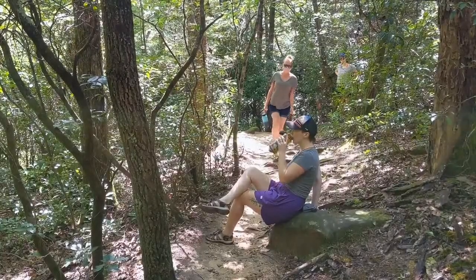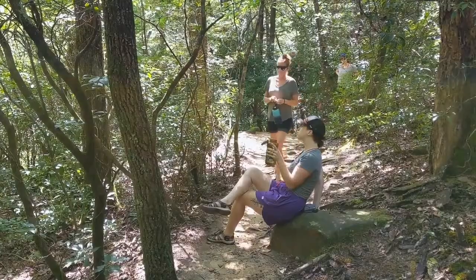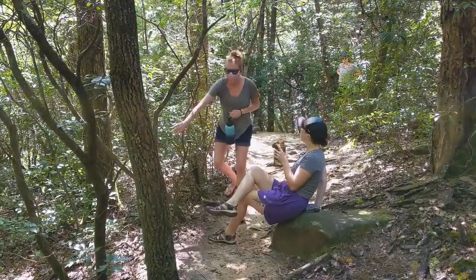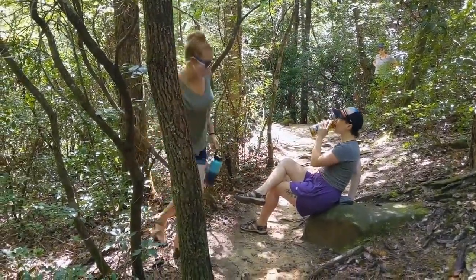Another thing to keep in mind is when we're sharing outdoor spaces and we want to take a break, avoid taking your break in the middle of a trail. So you want to just like step off the trail a few feet and hang out, have some water, have a snack, and avoid making people walk around you to continue on their travels.